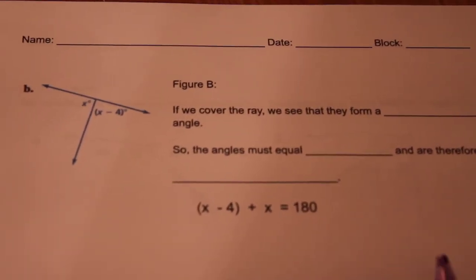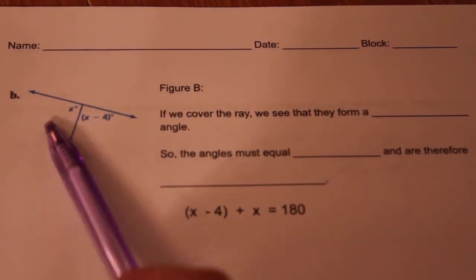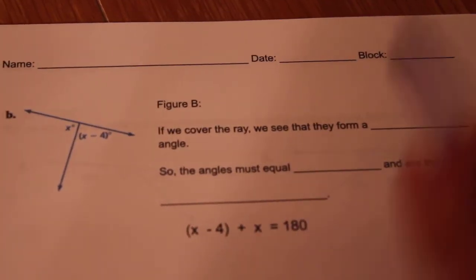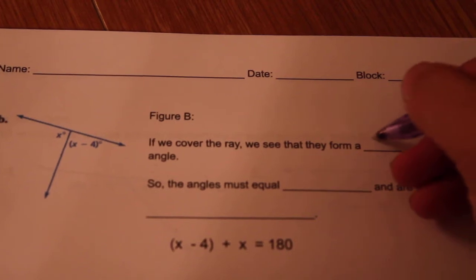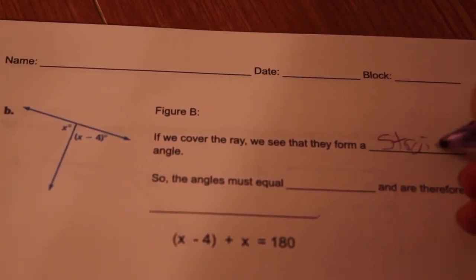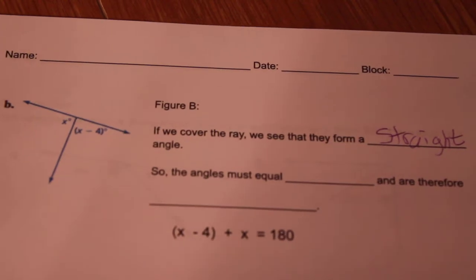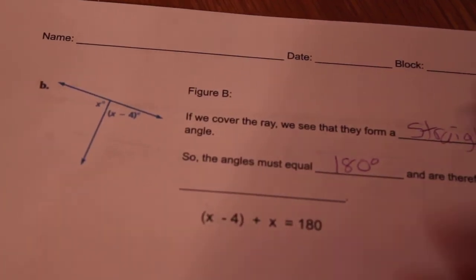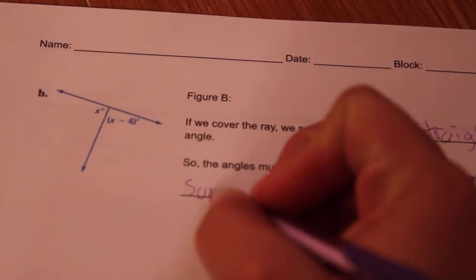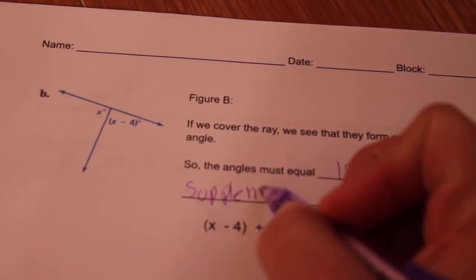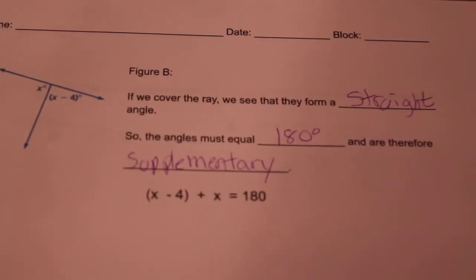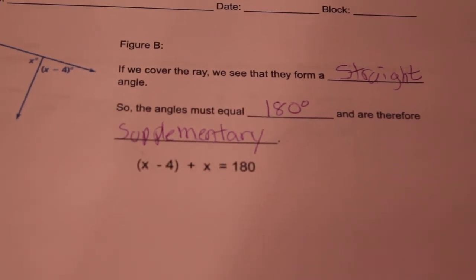We're going to start by looking at figure B. Figure B right here. We have x and x minus 4. If we cover up the ray, we see that they form a straight angle. So, the angles must equal 180 degrees and are therefore supplementary. Now, I would like you to solve for that x.